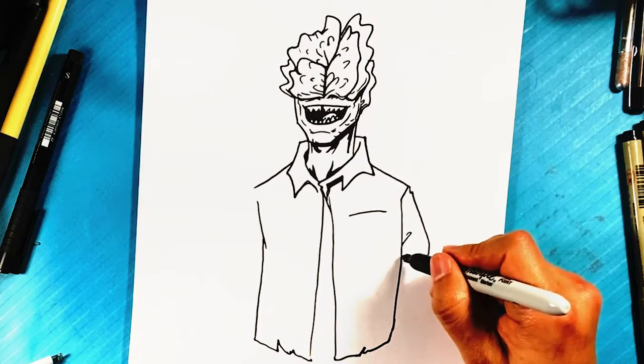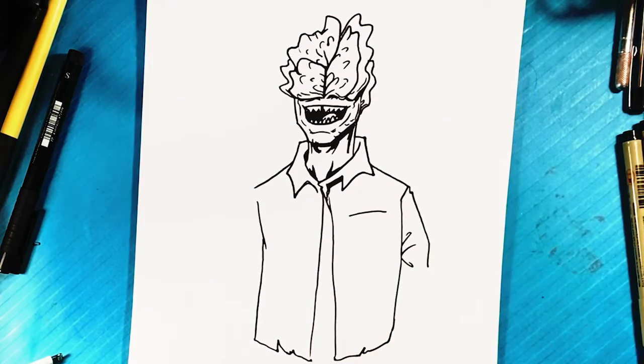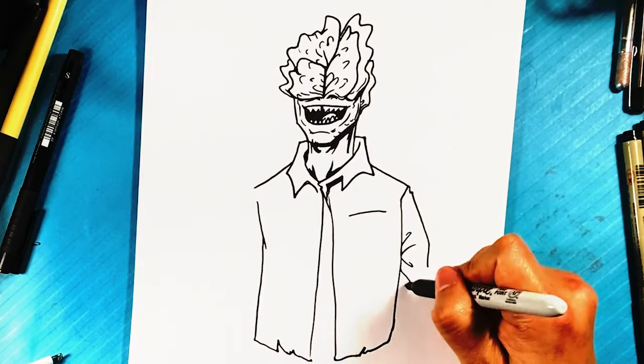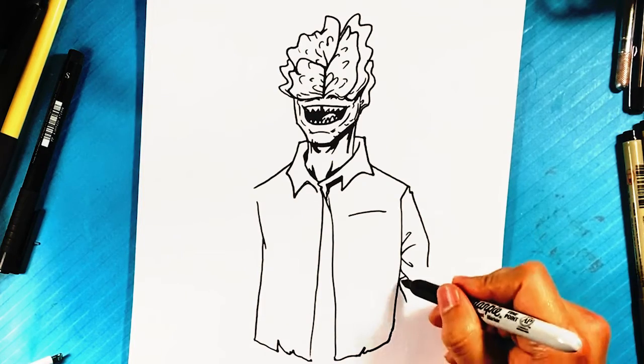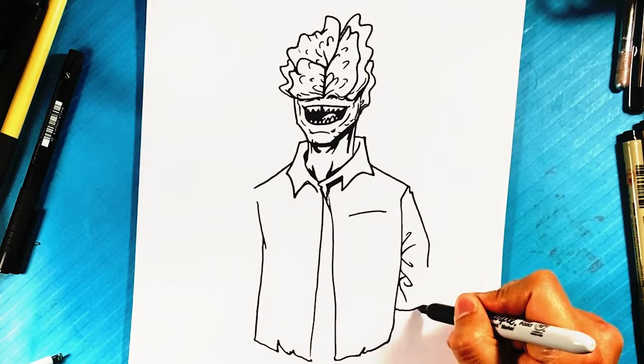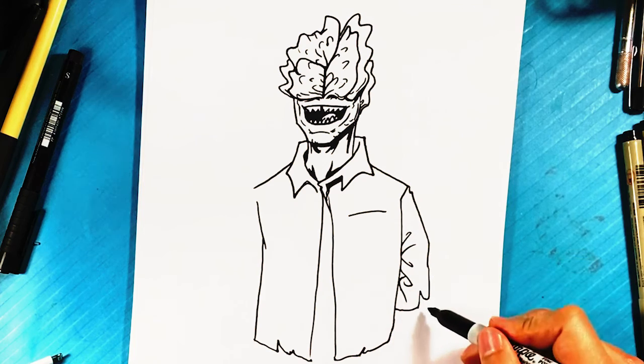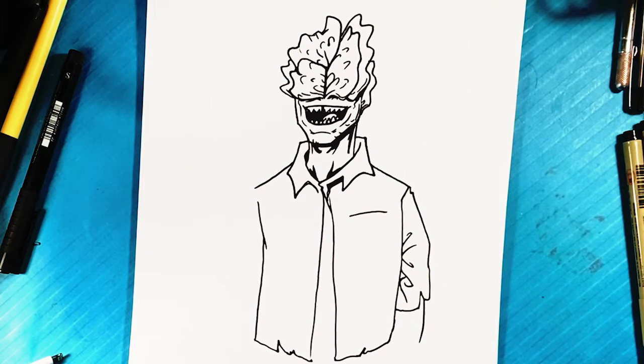Line over here for the fold. Line over here. Have another hook line. Down over here as well. Another hook line for the cloth right there. And then we're going to have his real arm just come out and vignette downward.